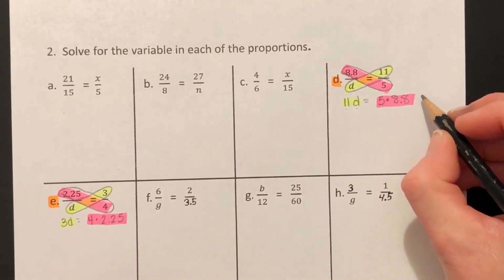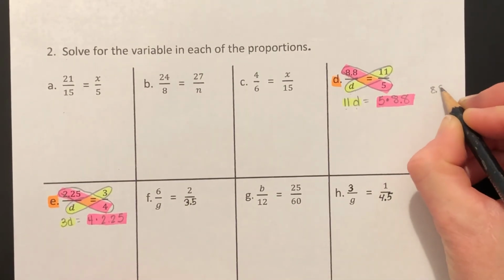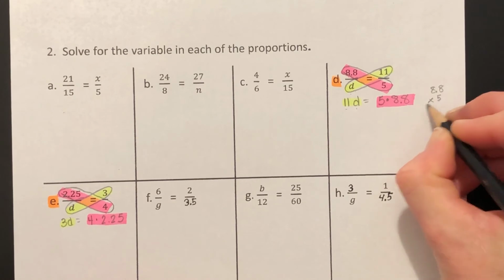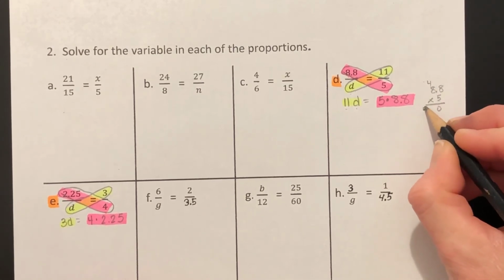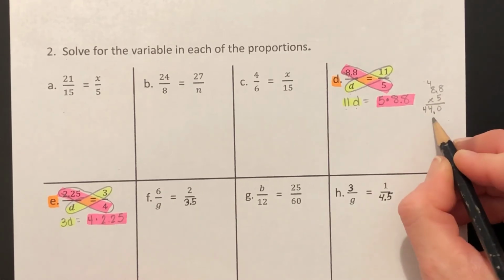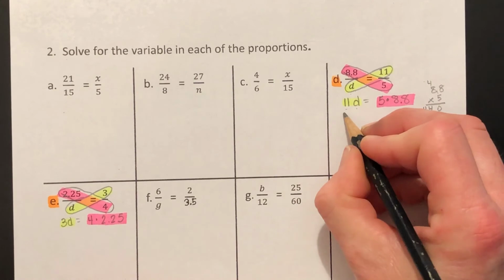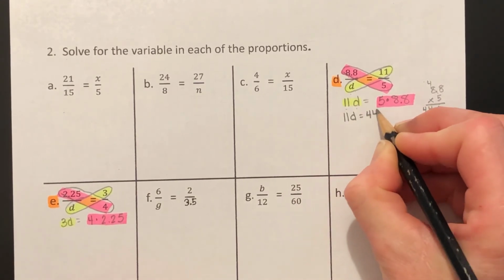So let me go ahead and multiply it out. 44. Have one digit to the right, so 44. So 11D equals 44.